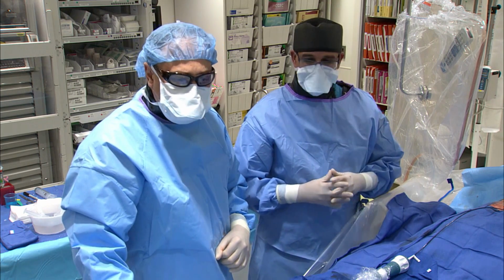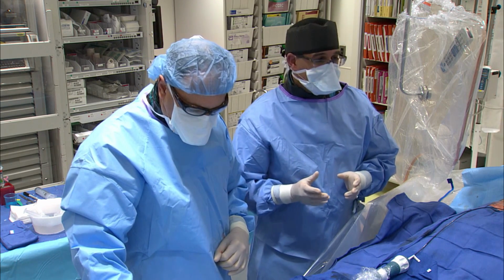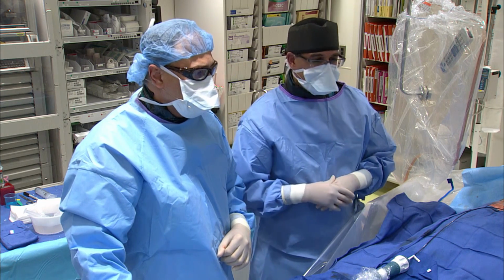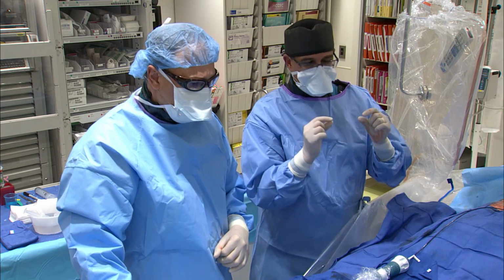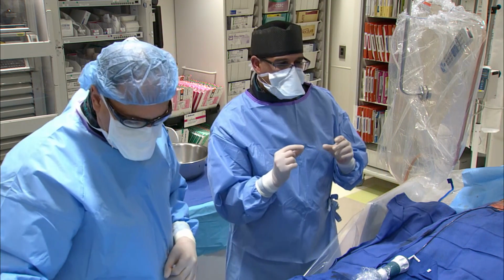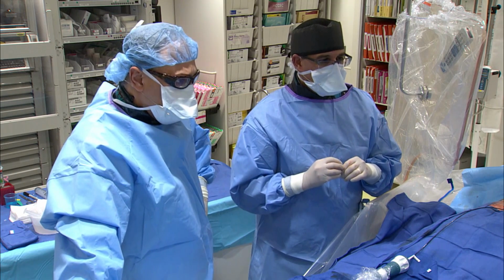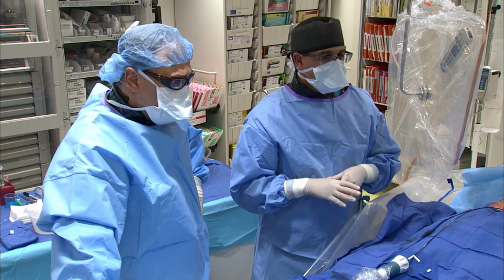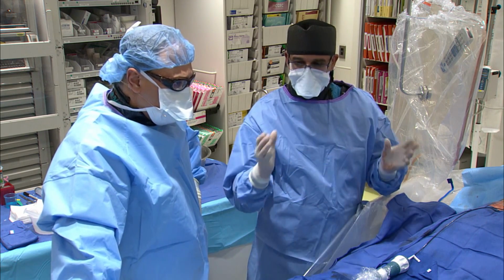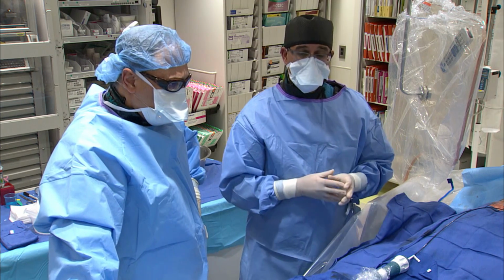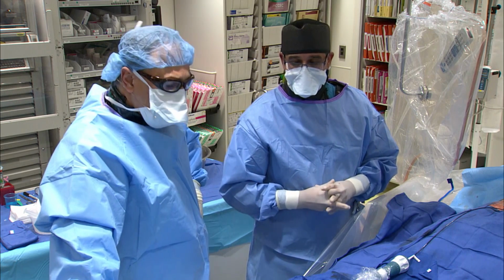So simple ASDs are ASDs that are less than 24 millimeters in size and that have good rims. The more complex ASDs are those that don't have rims. And when we talk about rims, we're talking about areas of tissue on both sides of the ASD, on all sides of the ASD, that will allow you to grip, have the device grip. Other reasons why you might not be able to do this is if the patient has multiple areas, so you might have both posterior and anterior rim deficiencies, or if you have anomalous venous return, then that's obviously a no-no.